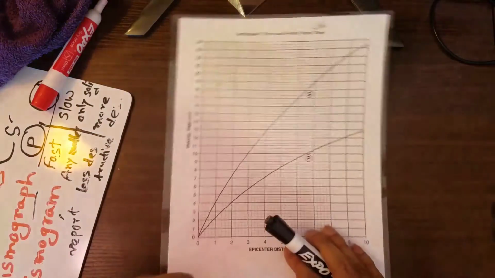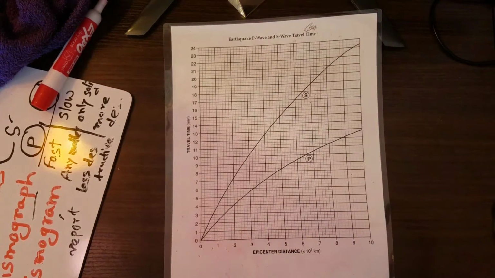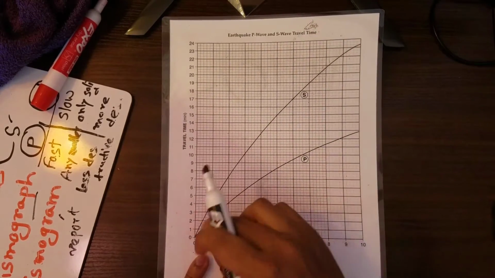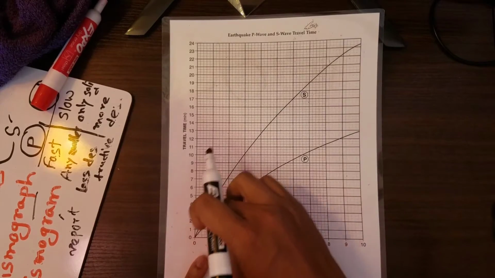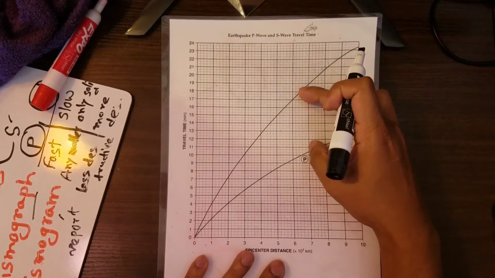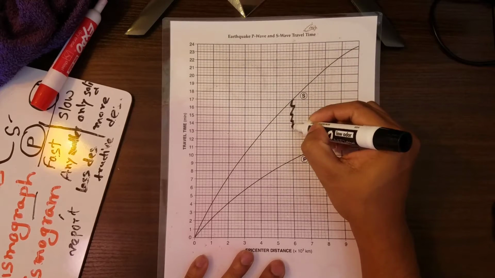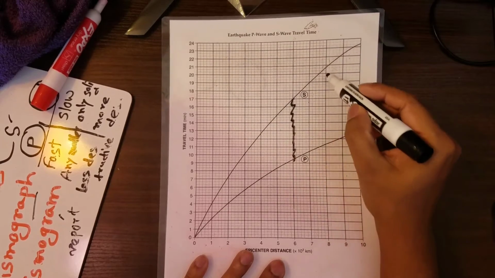Now let's go back to this. So as I said, if you are going far away from the epicenter, the separation time will be higher. So if you look at here, you can see it's increasing.